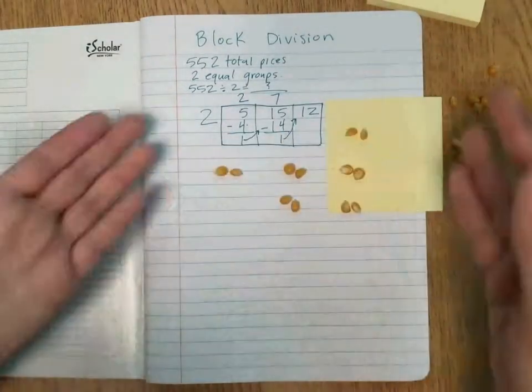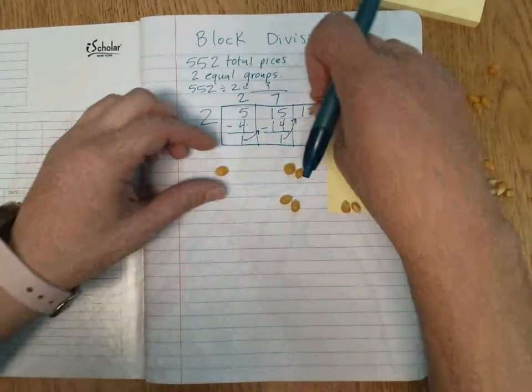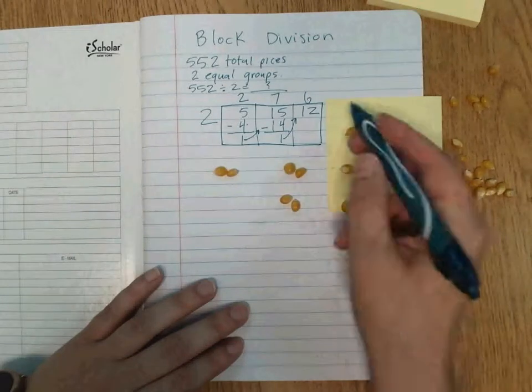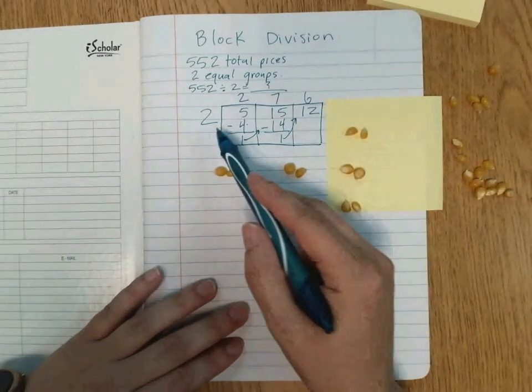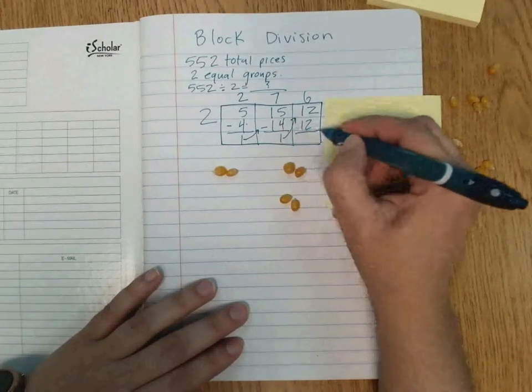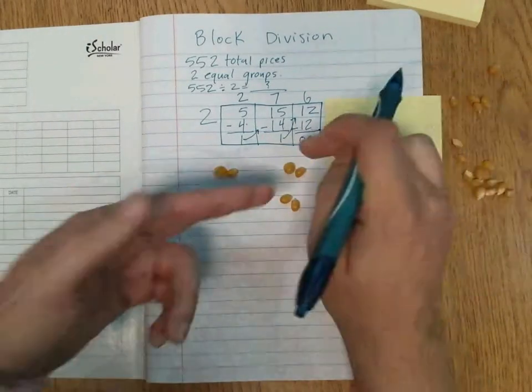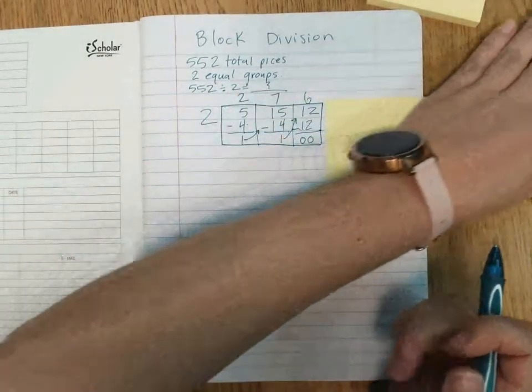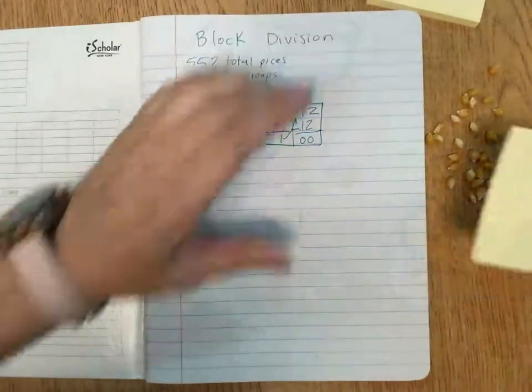Do I have any left over for this one? Everything's in pairs, so no. I can make 6 equal groups of 2. What was 6 groups of 2? It's 2, 4, 6, 8, 10, 12. It was 12 exactly. I have no remainders. Nothing is left over for this one, and there's no other boxes.